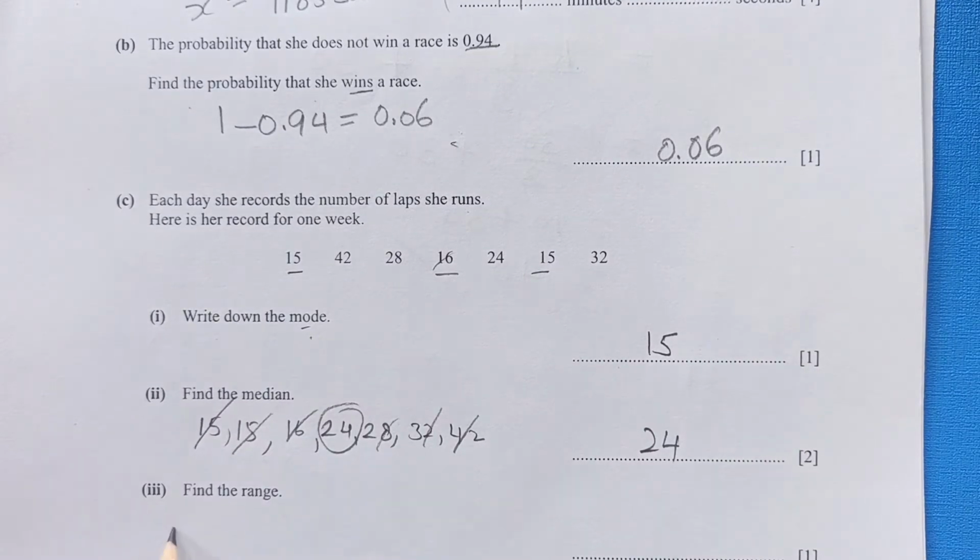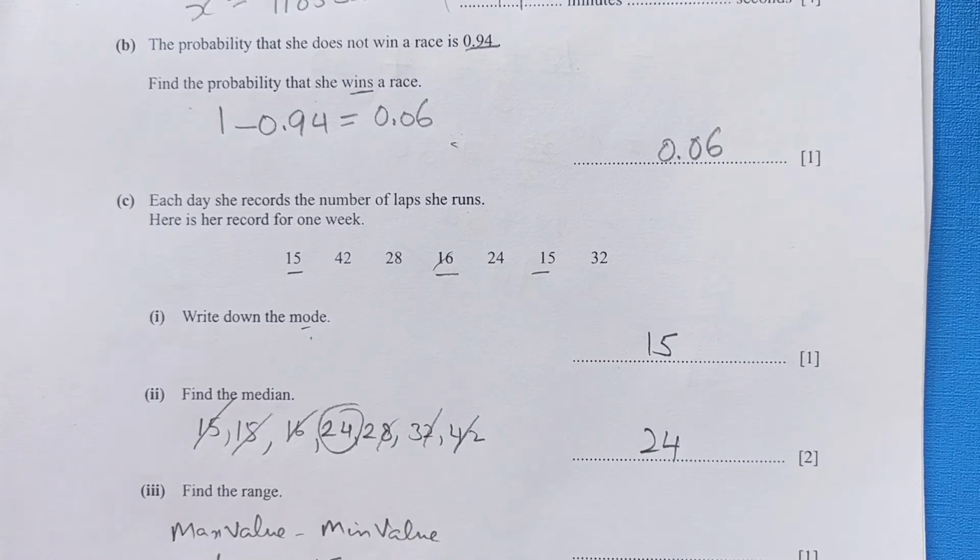Now the range is the maximum value minus the minimum value. Maximum is 42 and minimum is 15. When you subtract, this is 27.